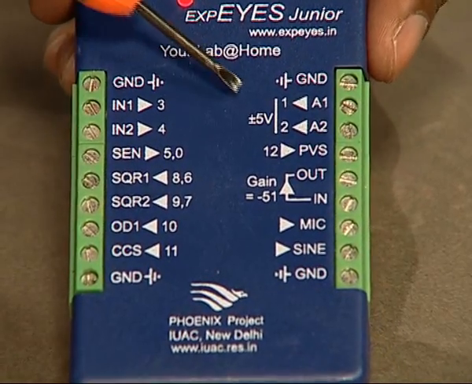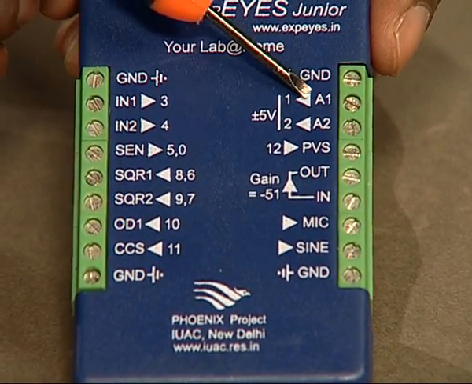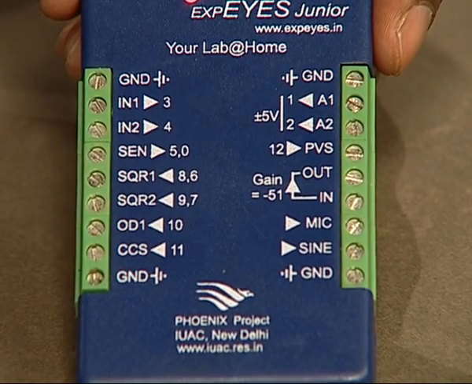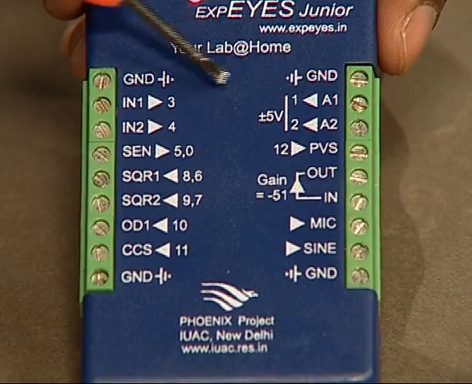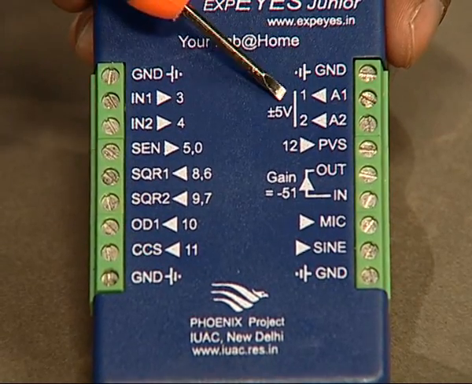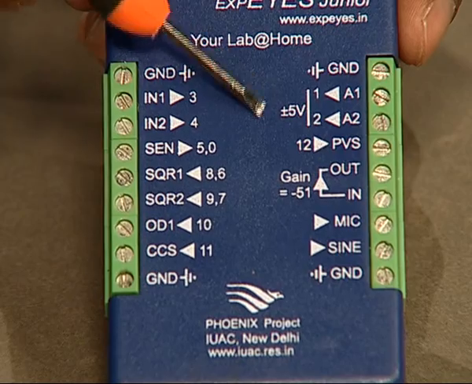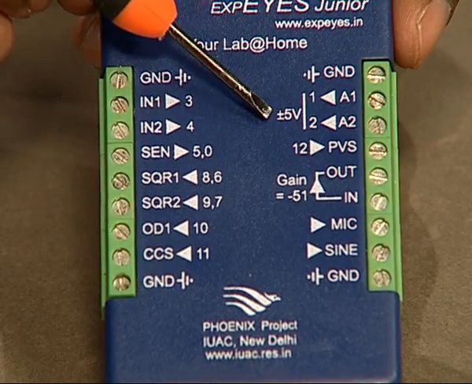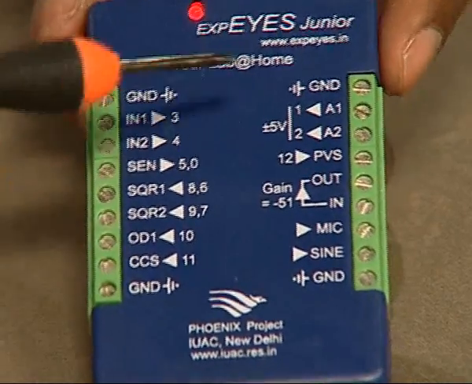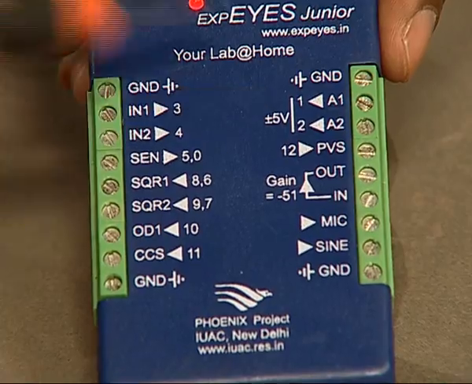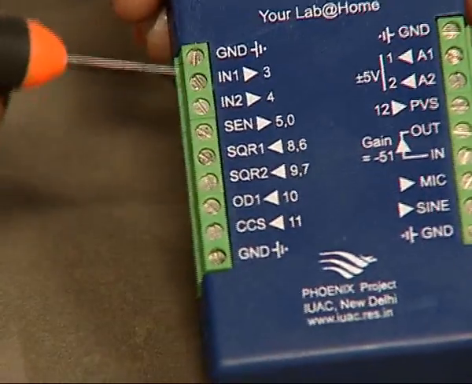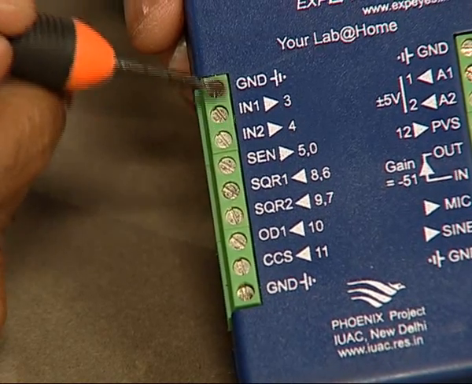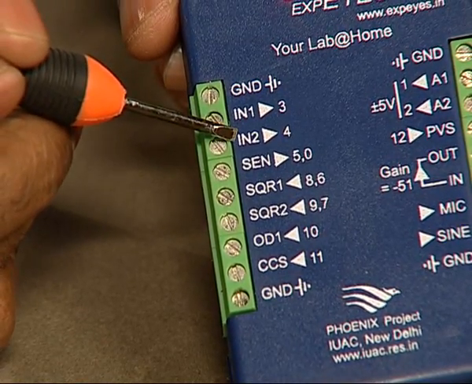And then you see there are 2 terminals marked as A1 and A2, and they are input terminals, as the arrow shows, and they can measure voltages in the range of -5 volts to +5 volts. And we also have another 2 terminals here, IN1 and IN2.